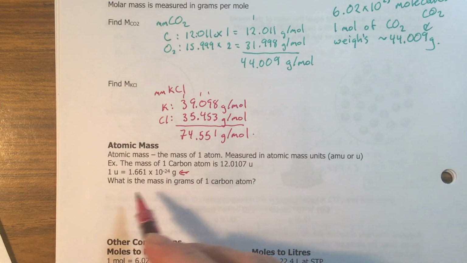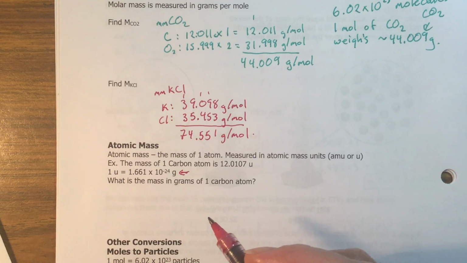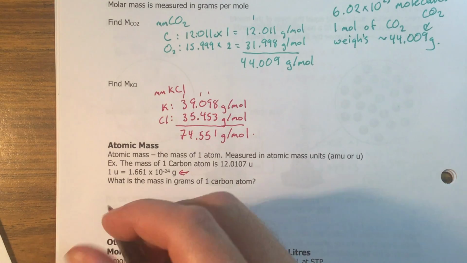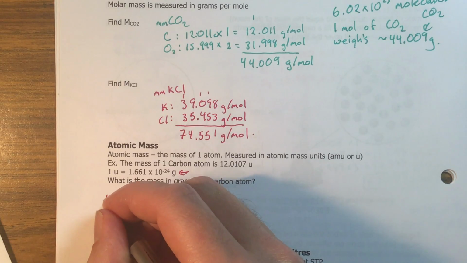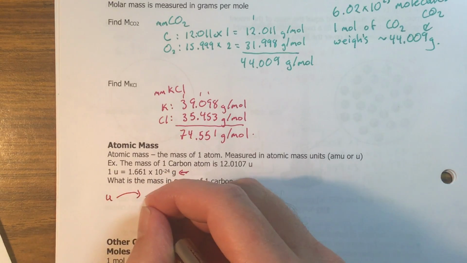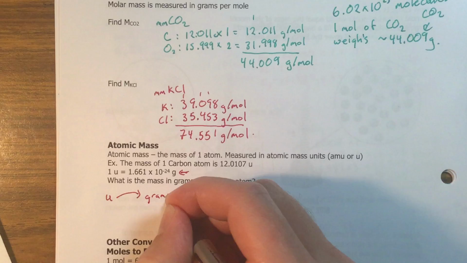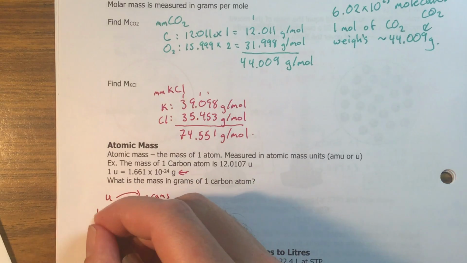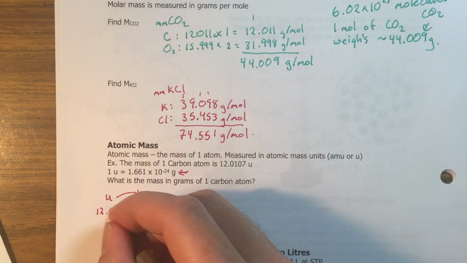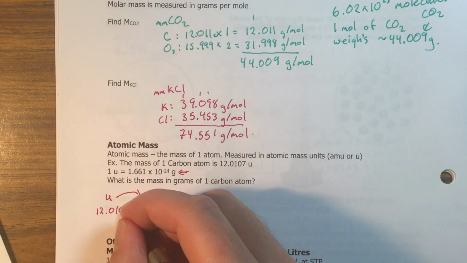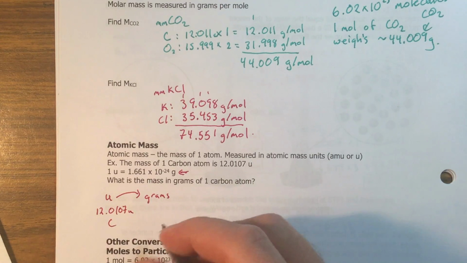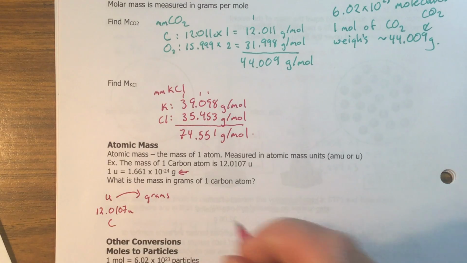Okay, so we set this up as a conversion. So we know our U's and we want to find grams. Right, we know our U's is 12.0107 U for carbon. How many grams is that?